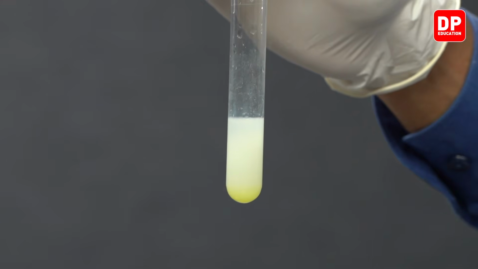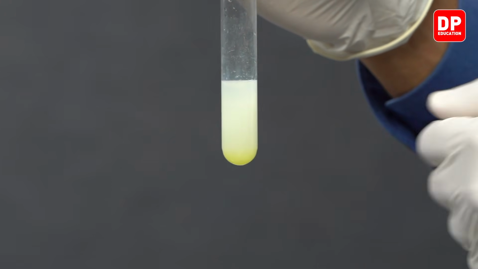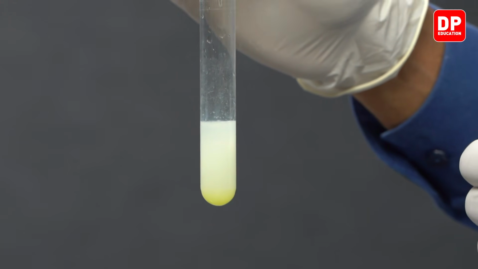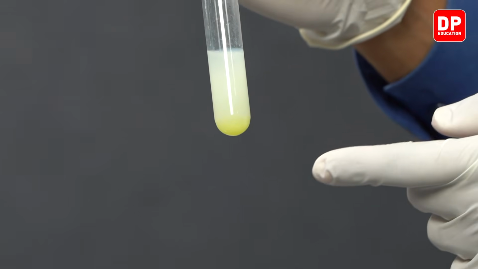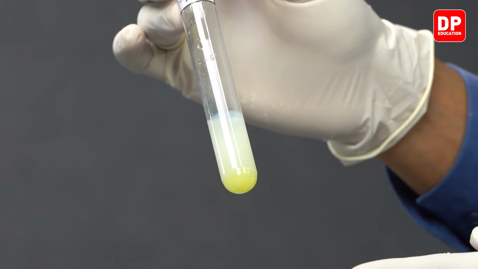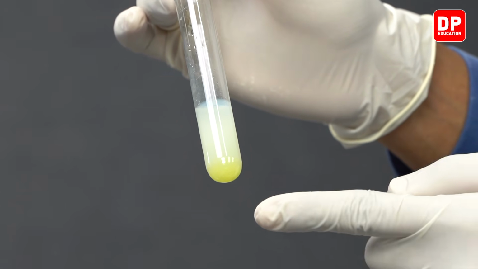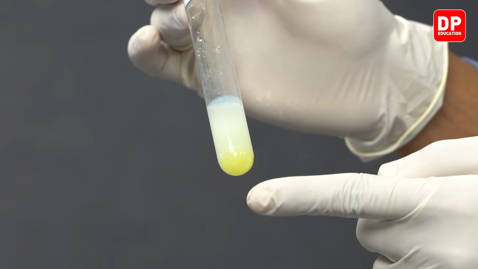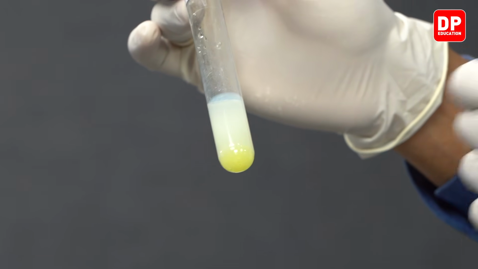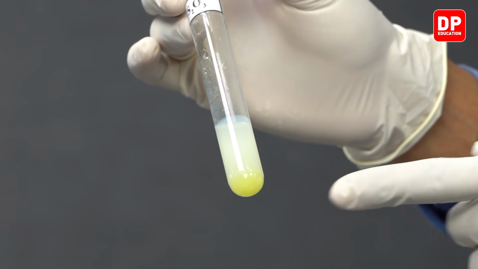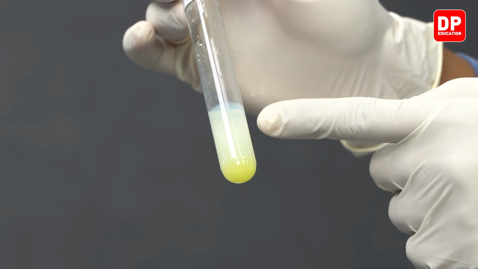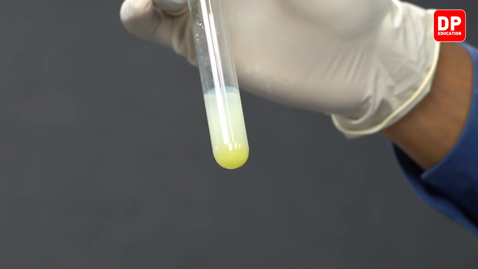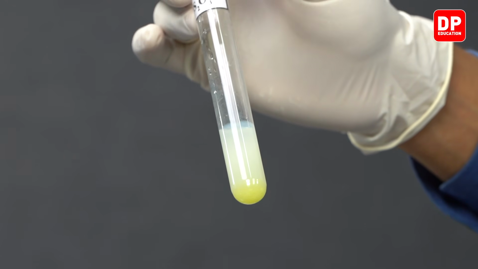And at that point, sulfur was dispersed throughout the medium and we couldn't clearly observe the color. And now it has been about 10 to 15 minutes and you can observe the sulfur has now gotten collected at the bottom of the test tube, and we can very clearly see a yellow color precipitate that is present here due to solid sulfur getting collected at the bottom of the test tube.